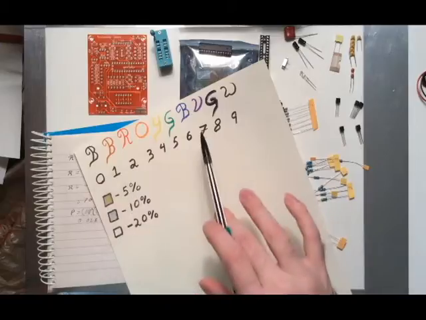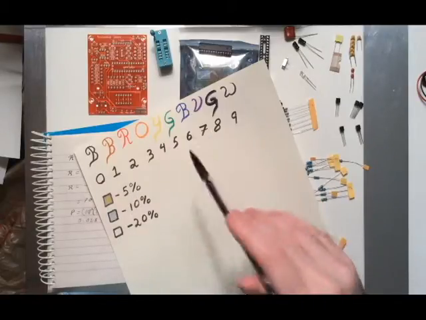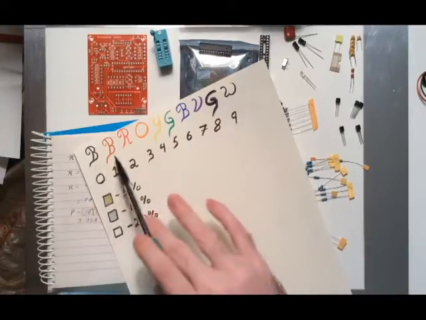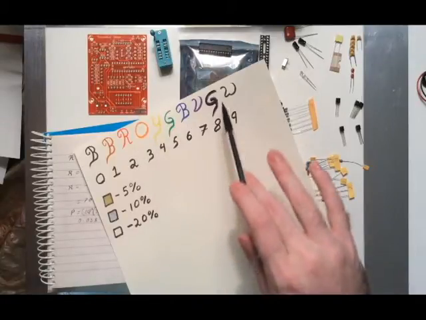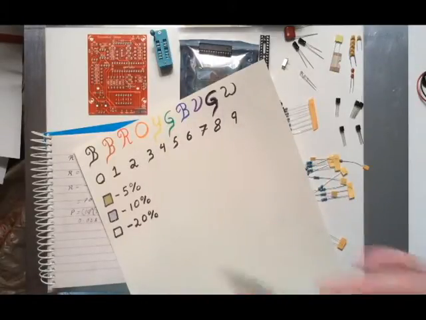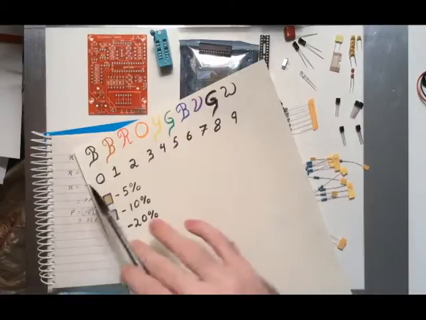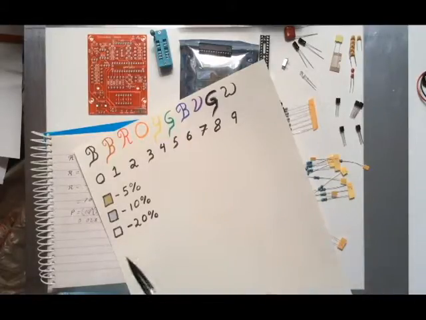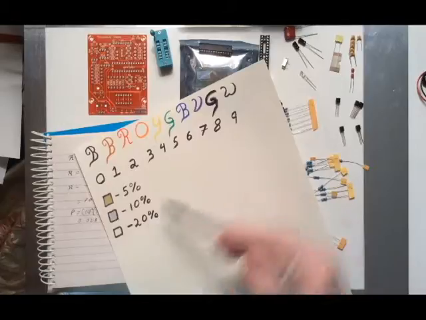And to remember those, you can use any number of mnemonics. Mine that I learned was a ribald one, and that latched in my brain, and I've never been able to forget the resistor color code ever since.